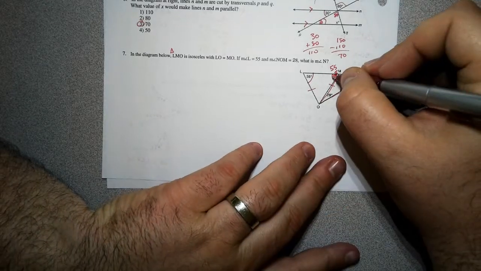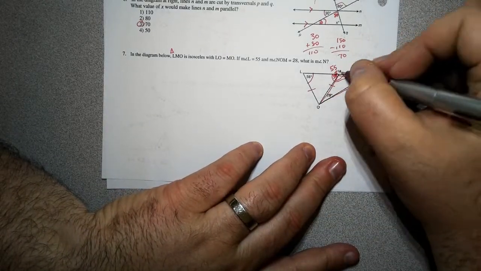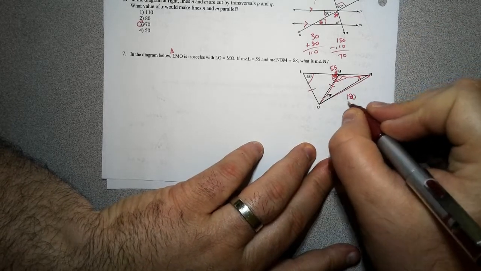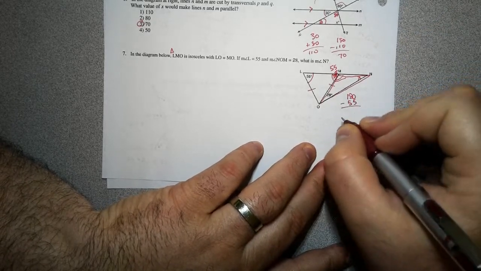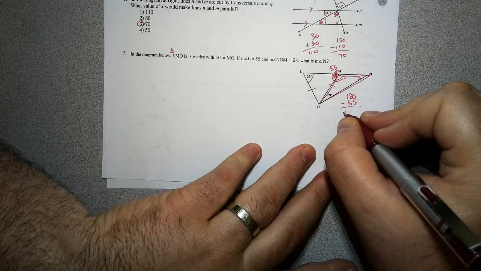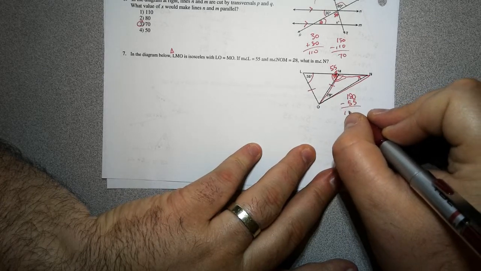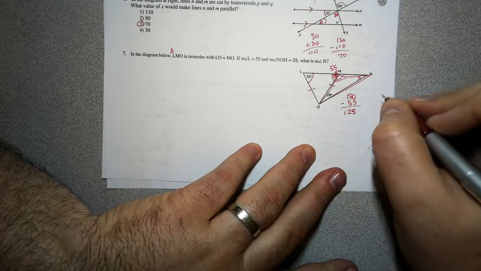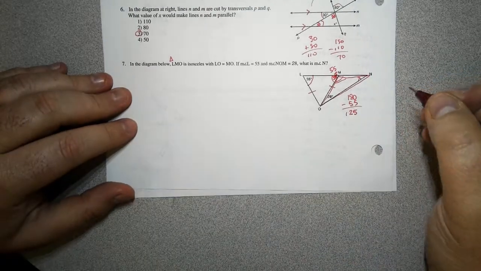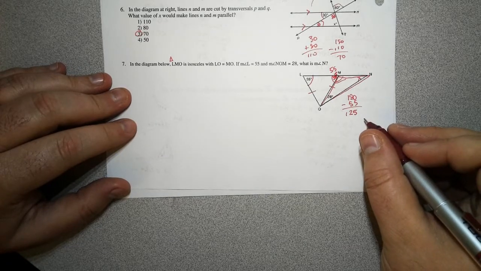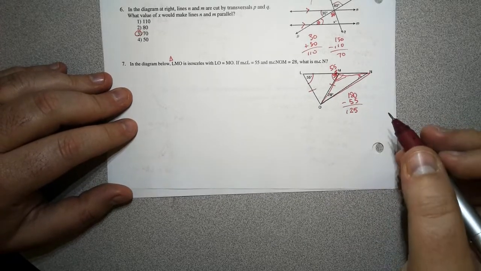And remember, this angle, LMO, and NOM, the one right next to it, should be added to 180 degrees. So 180 minus 55 would be 125, okay? So that's what we're going with here.